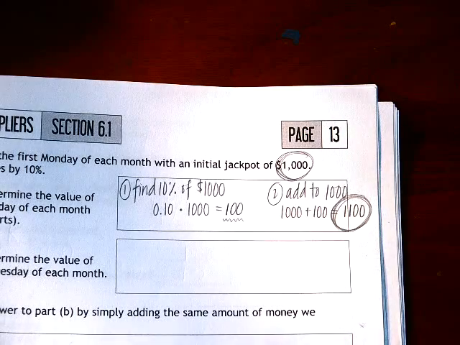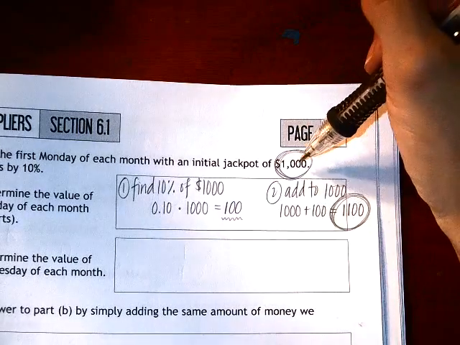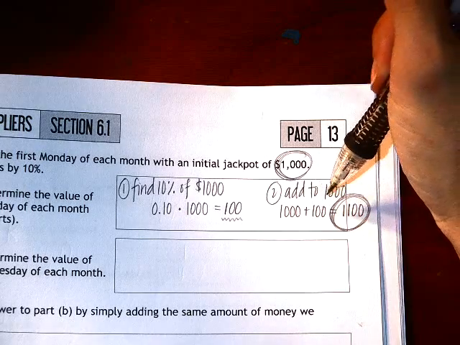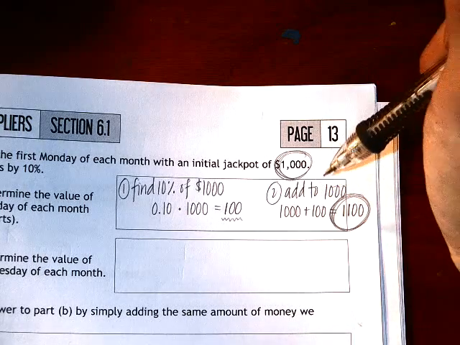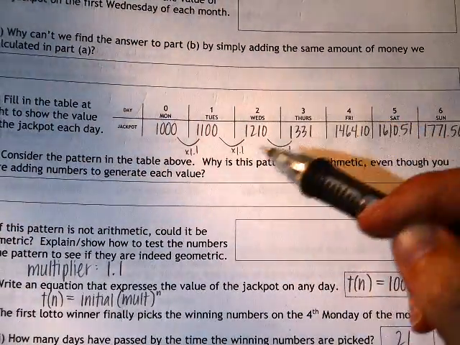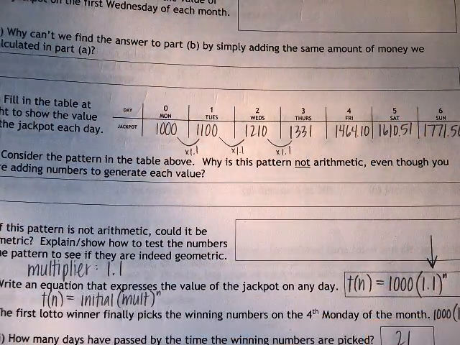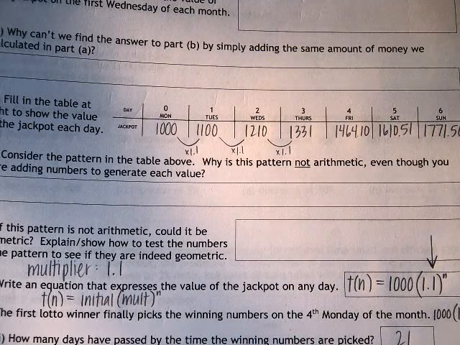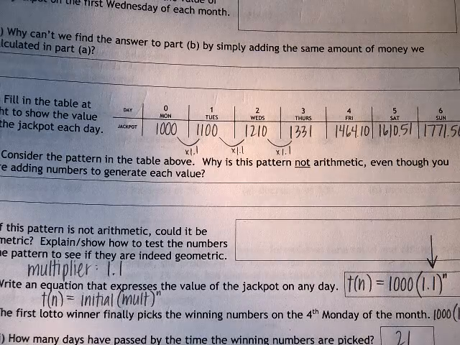If you thought it was perfectly fine to just quickly find 10% of the initial value, add that result to the initial value, and then just do that a couple more times to get the pattern, and then once you got the pattern, you know the multiplier, and you can figure it out from there, then that's great. If you think that was a perfectly efficient method and you understand it, certainly consider the phrase, don't fix what ain't broken.